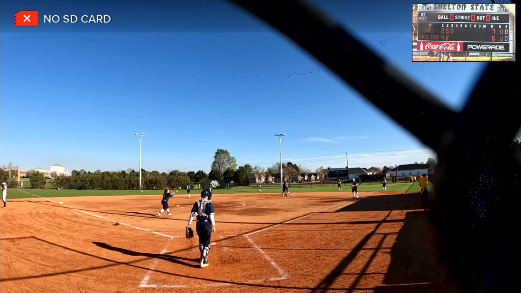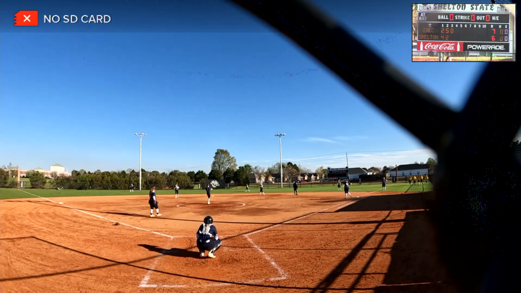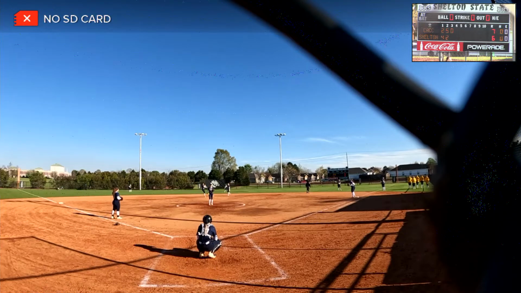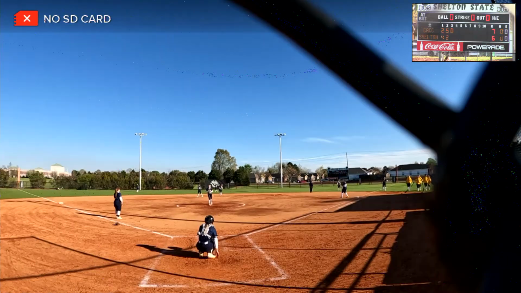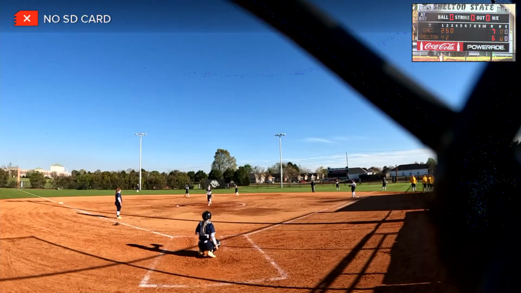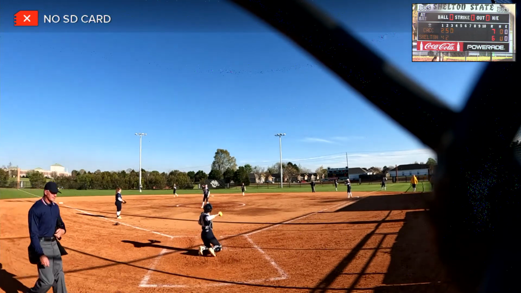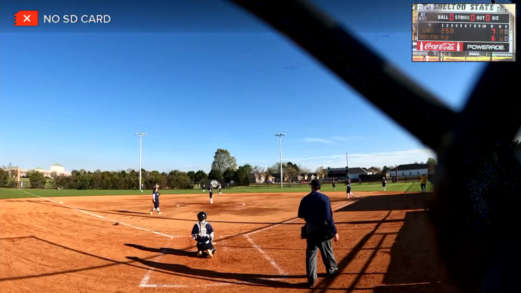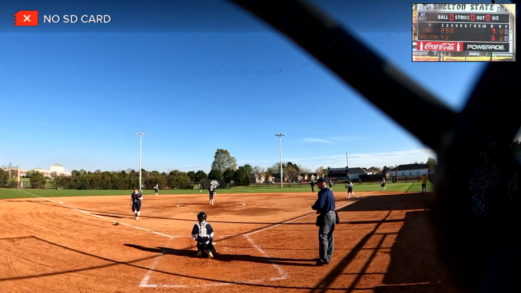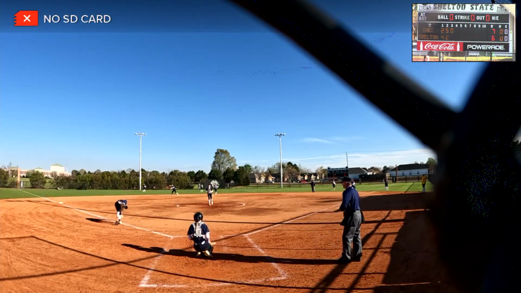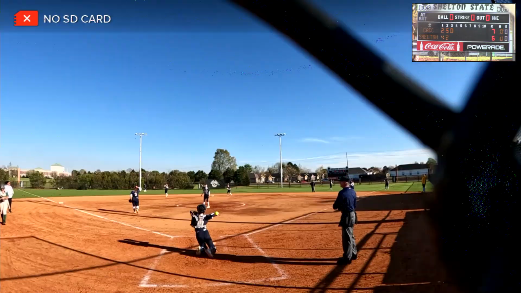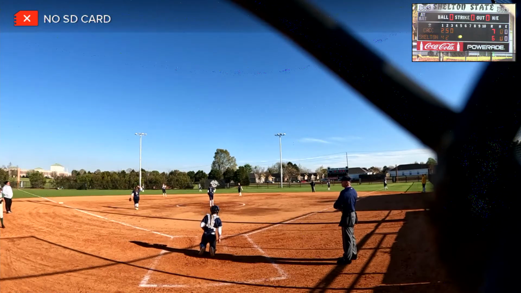And we finally got a 0 on the board. And it's for Central Alabama in the top of the third. Shelton State still down by just a run as we get ready for the bottom of the third. And now the bottom third of the order due up.